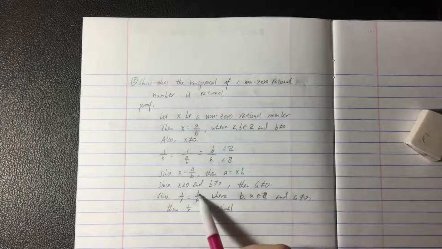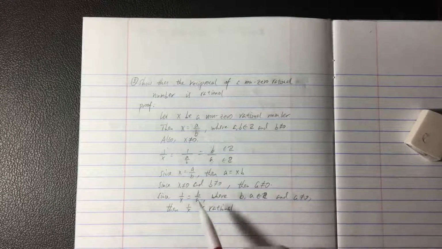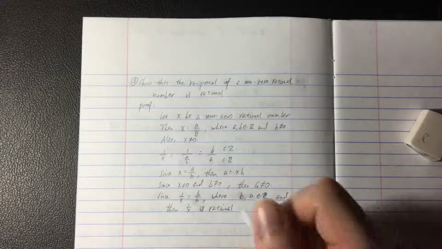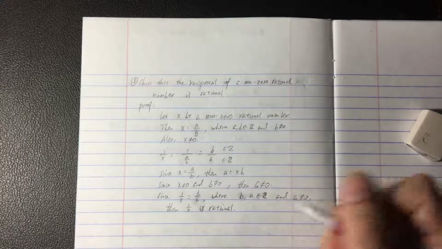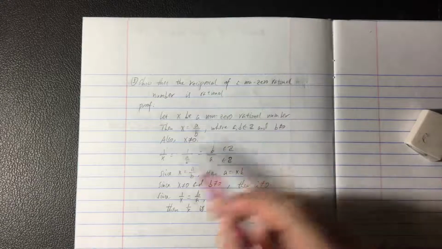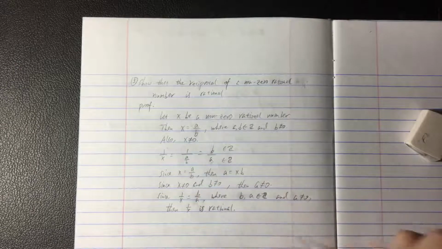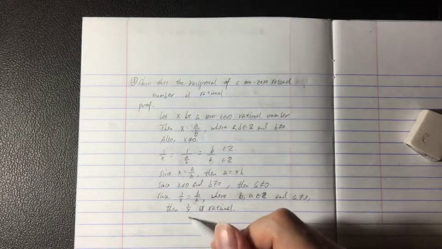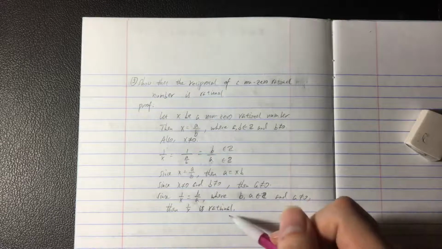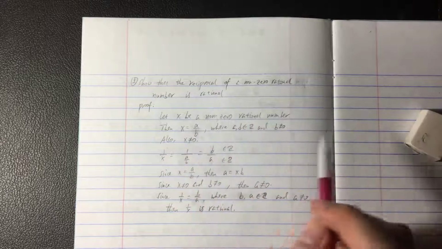Since 1 over x is equal to b over a, where the bottom a is not 0, then 1 over x is rational. That proves that the reciprocal of a non-zero rational number is rational. 1 over x is called the reciprocal of x, so the reciprocal of x is rational. Let's complete the proof.